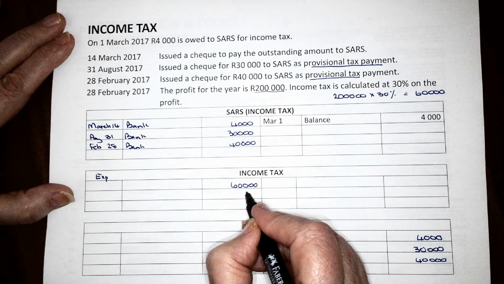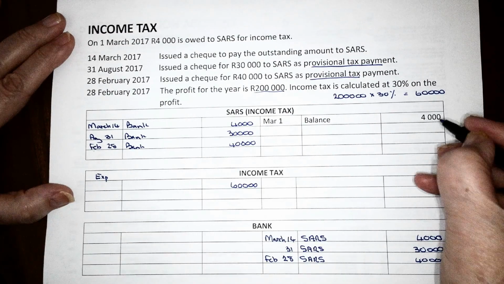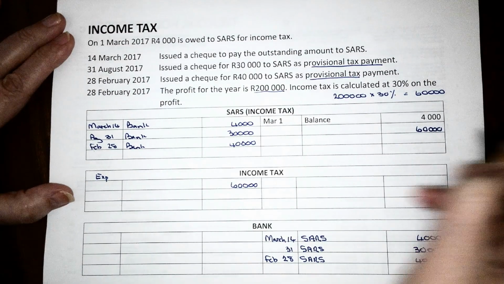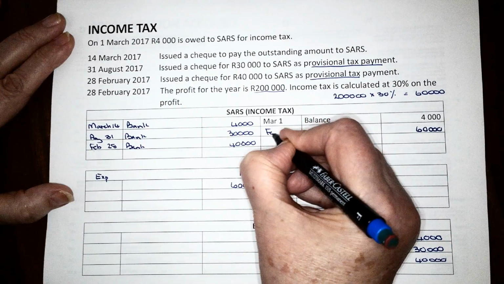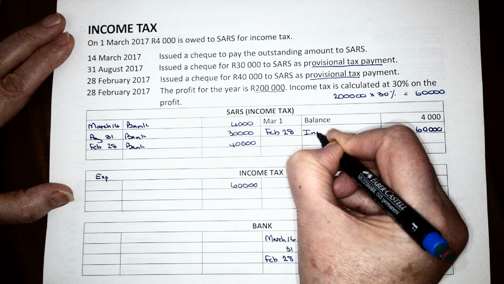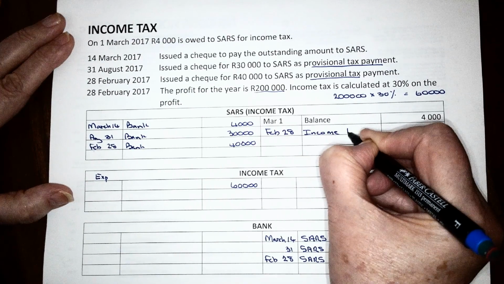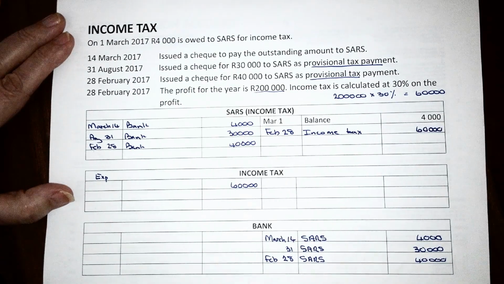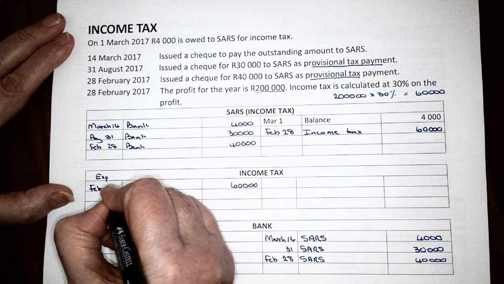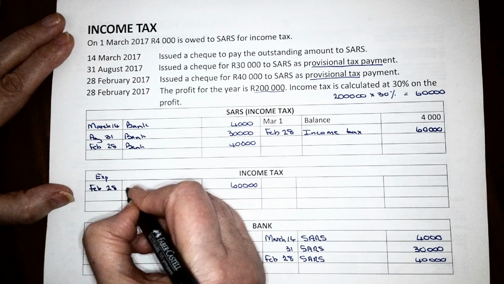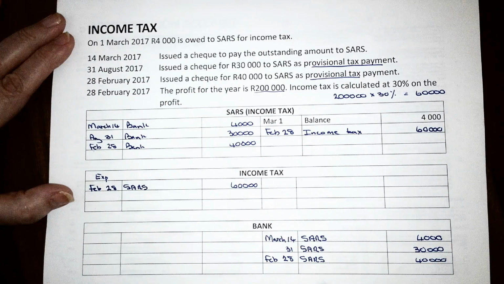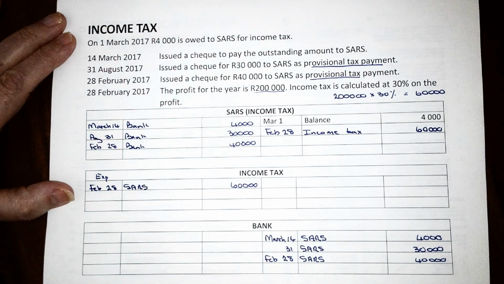Who do we owe this money to? To SARS. So it means I will credit my liability to increase the liability with the amount that we are supposed to pay to SARS. And we will show that the liability increases on the credit side. We will debit the income tax account, and I will show that this will be posted to the SARS income tax account, 60,000.